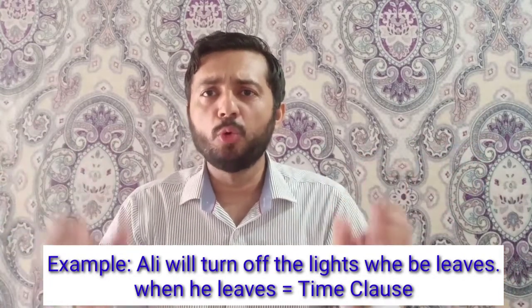So this is a combination of two clauses. One is independent, Ali will turn off the lights, and when he leaves is the dependent clause, which is one of the categories of the adverbial clause. We call it time clause because this gives information with respect to time, that is, when he leaves. So see, I refer to a future action, and one action that I have constructed in the present simple, which is when he leaves, and the other clause that is known as independent clause, that Ali will turn off the lights, that I have used in the future. So we usually keep the time clause in the present tense to refer to the future action.